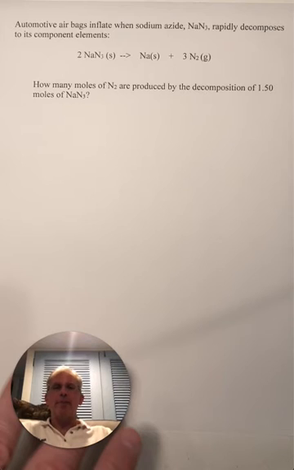So a couple things about AP Chem. One, they rarely ask you to memorize a bunch of stuff. So they told you what sodium azide was. They didn't expect that you memorized what an azide ion was. So generally it doesn't matter. If they want you to know something, they will give it to you. That's my first AP hint for the day.